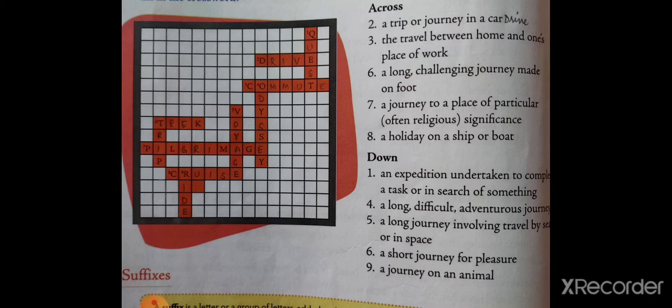Then coming to the down ones. First, an expedition undertaken to complete a task or in search of anything, it is quest, Q-U-E-S-T. Then number 4, a long, difficult, adventurous journey, it will be Odyssey, O-D-Y-S-S-E-Y. Then a long journey involving travel by sea or in space, it is voyage, V-O-Y-A-G-E. Then on 6th, a short journey for pleasure, it is a trip, T-R-I-P. And last is a journey on an animal, it is ride. We call it a camel ride or elephant ride, it is that only.